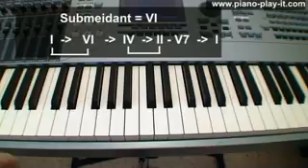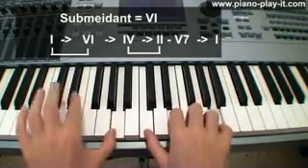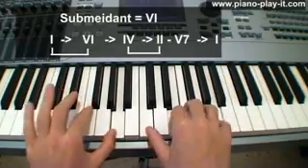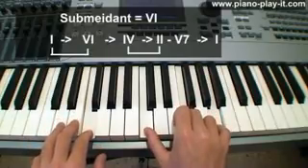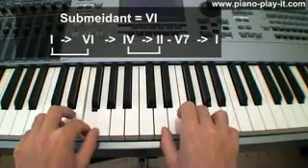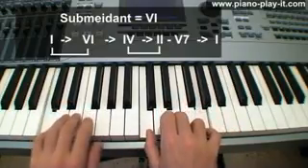Now let's expand this chord progression one step further. So I'm starting with the tonic, going to the minor tonic, going to the subdominant. Remember the D minor is also considered to be a subdominant, so now I'm going to subdominant, but this time the second degree, the fifth and first.